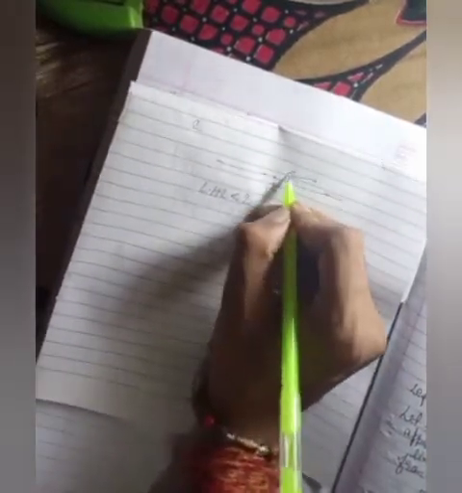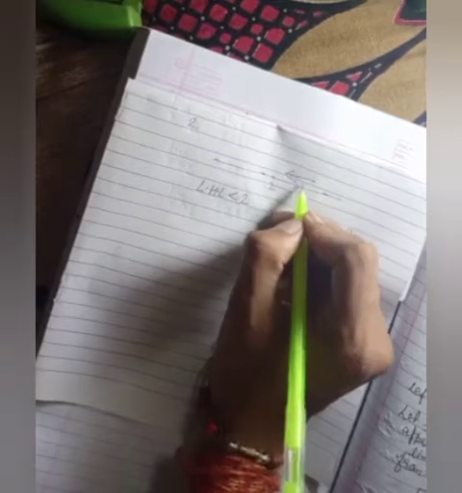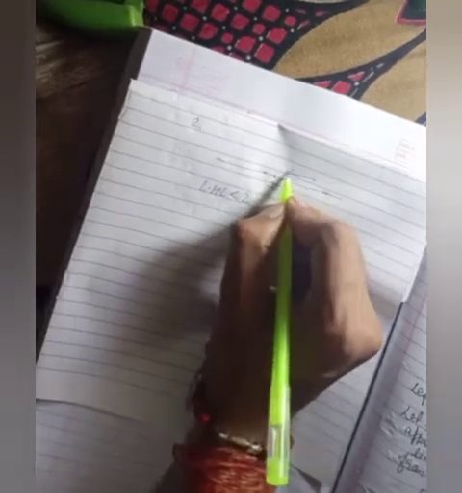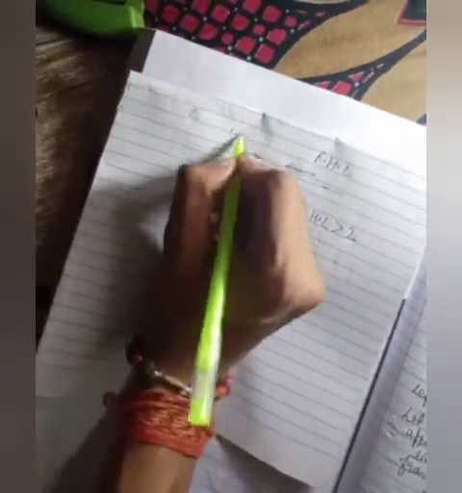If we approach from this side, this is called the right hand limit, and if we approach from this side, this is the left hand limit.